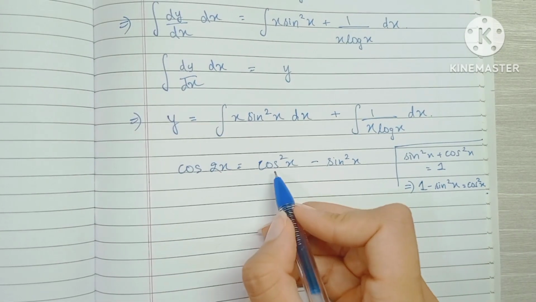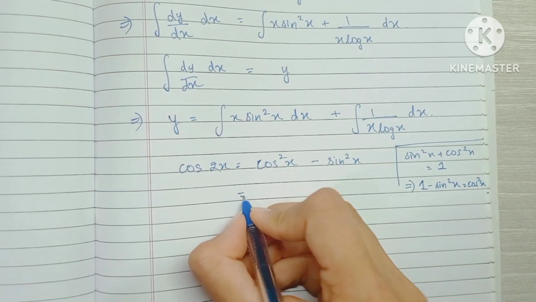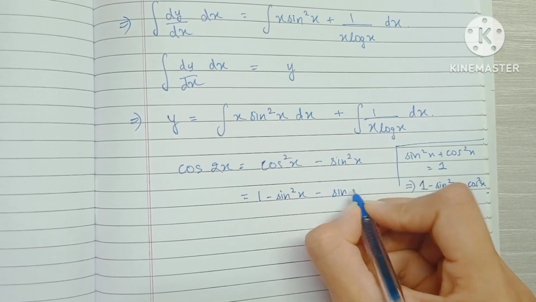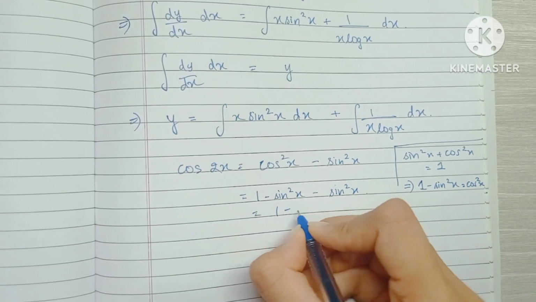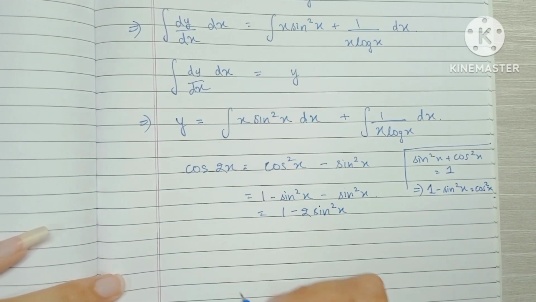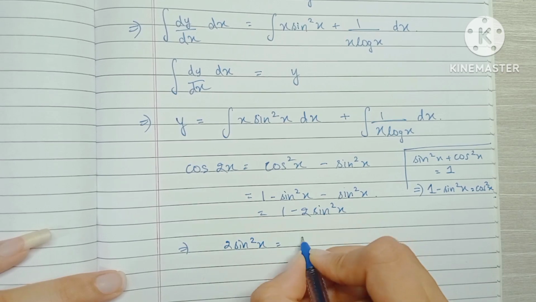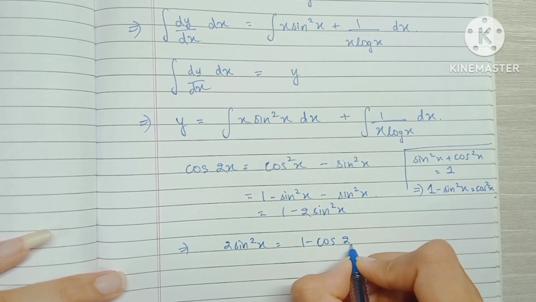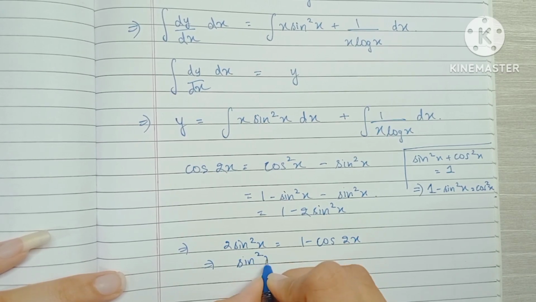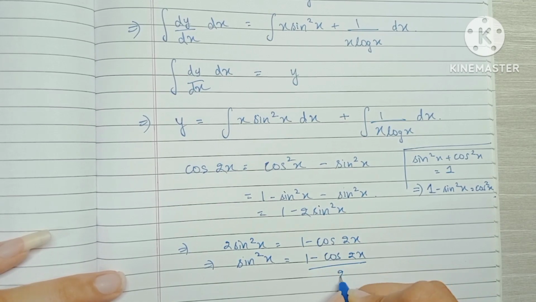So I'm going to be replacing this cos square x with 1 minus sine square x. So it becomes 1 minus sine square x minus sine square x, which becomes 1 minus 2 sine square x. So now I can write 2 sine square x is equal to 1 minus cos 2x, which again implies that sine square x can be written as 1 minus cos 2x upon 2.